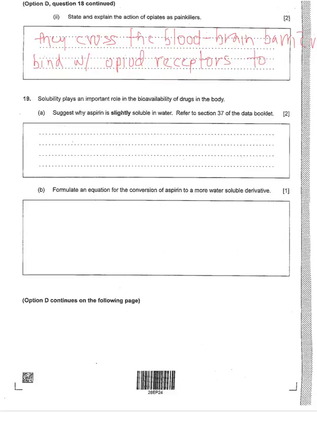And these two things allow narcotics to alter our perception of pain. So again, that ability to cross the blood-brain barrier and then bind with the opioid receptors is what allows narcotics to work or alter our perception. Number 19, solubility plays an important role in the bioavailability of drugs in the body. Suggest why aspirin is slightly soluble, refer to section 37.